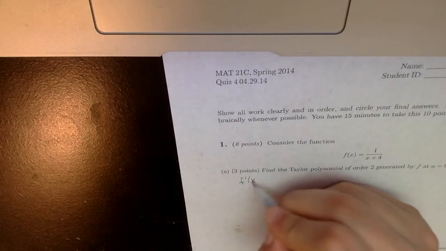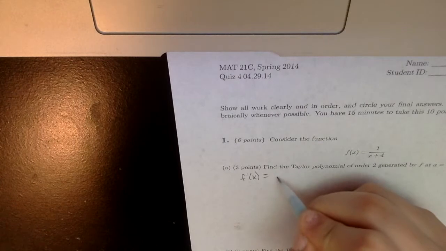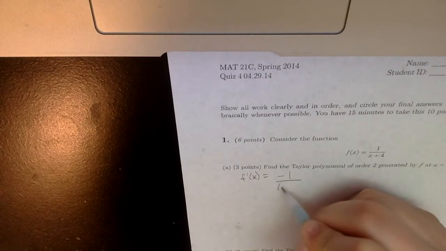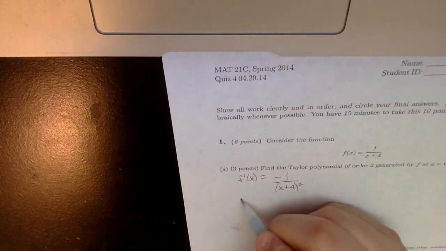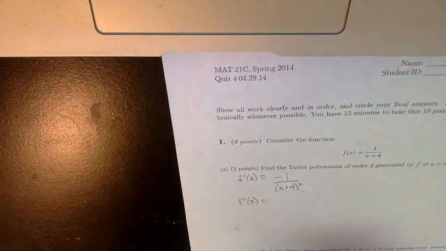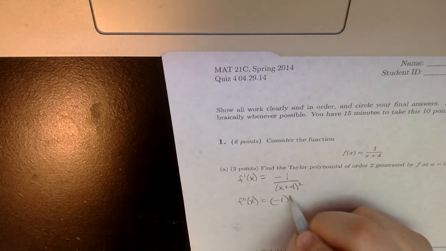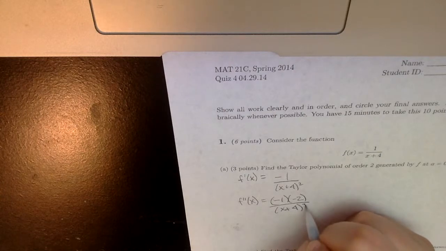Okay, the first thing we need to do is find some derivatives of this function. The first derivative, f prime of x, is, we're going to pull down that negative exponent, so we have a negative 1 over x plus 4 squared. Our second derivative, f double prime of x, is going to be negative 1 times negative 2 all over x plus 4 cubed.